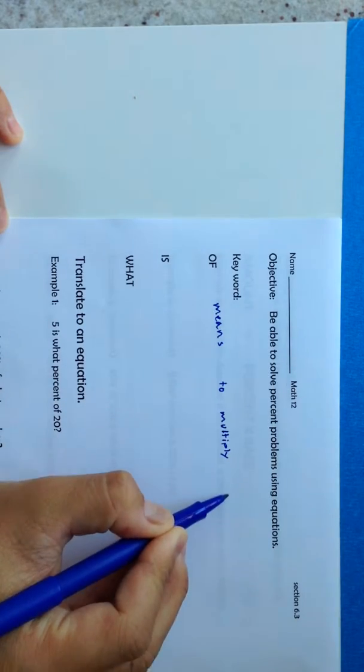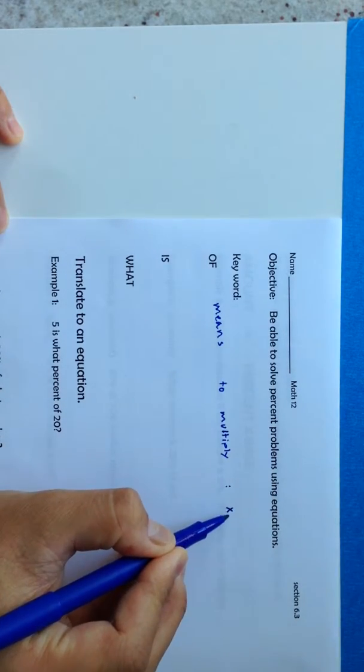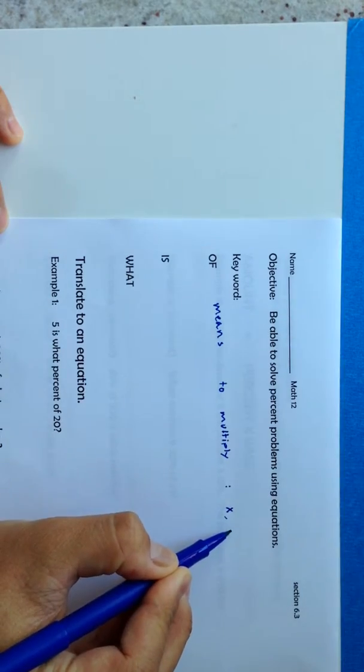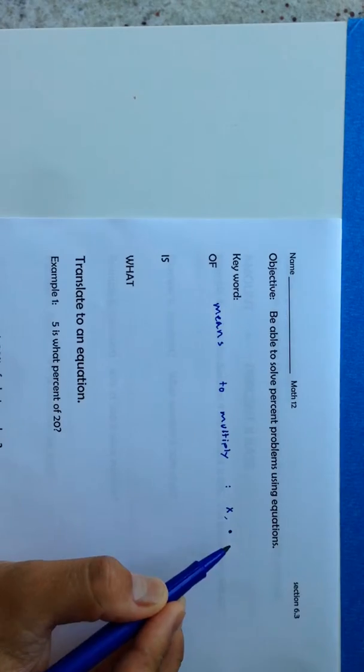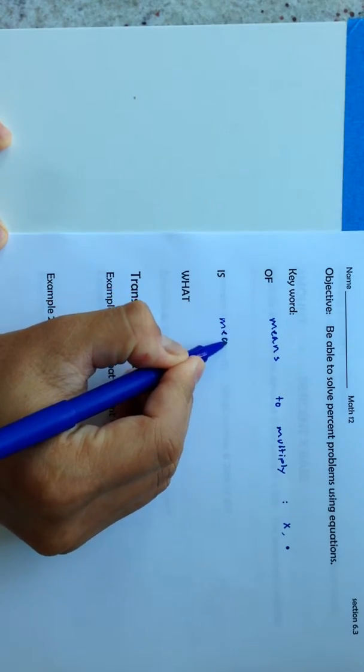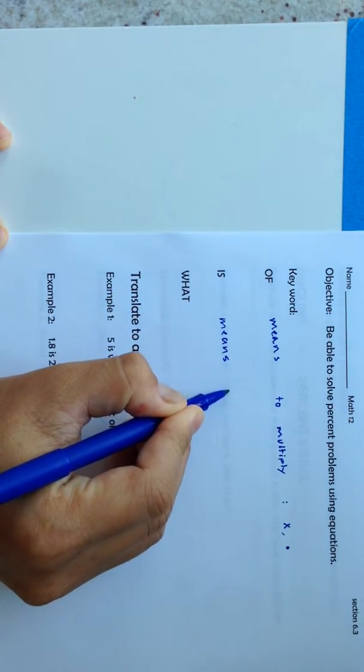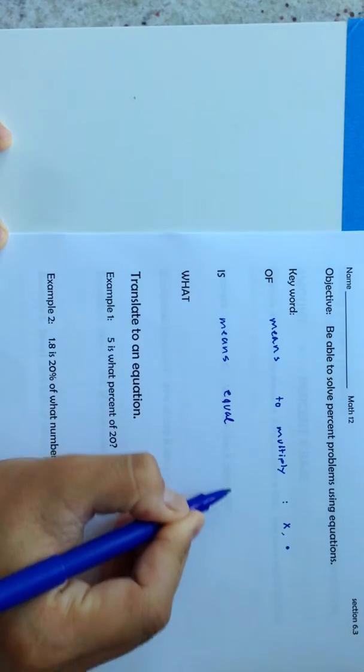We're going to use the symbol either an X, a multiplication symbol, or a dot. Those all mean multiply. The word "is" means an equal sign, means equal. So we're going to use the symbol equal for the word is.